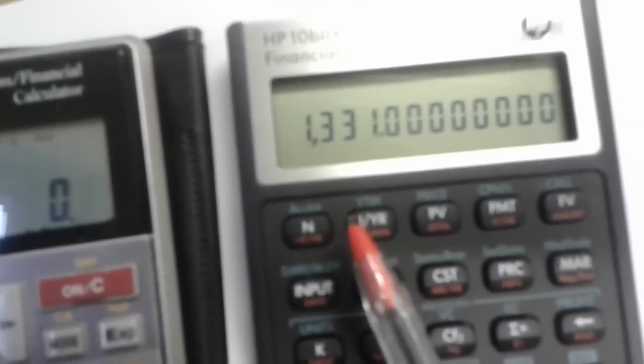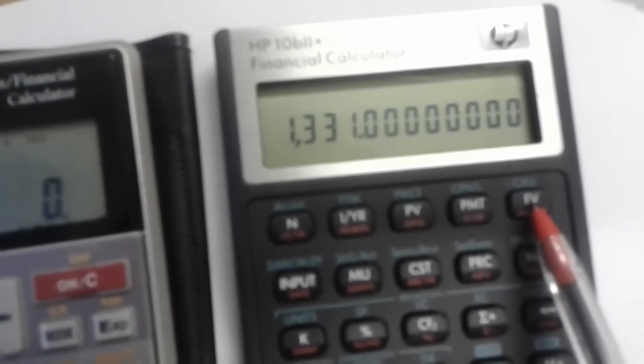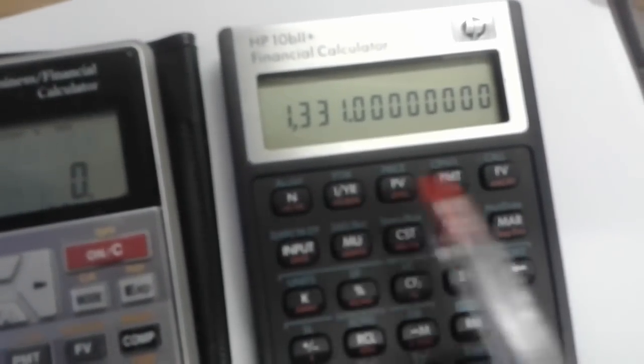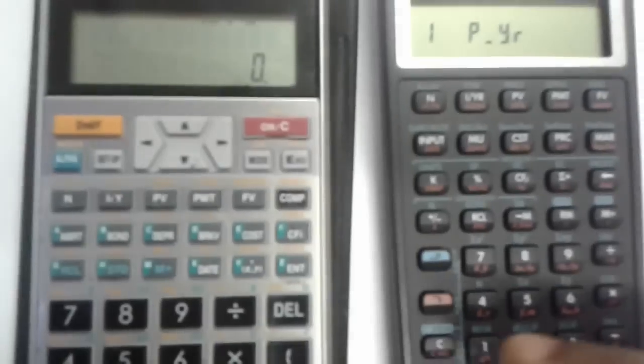Now let's look at HP again. Same thing. There's your N, there's your I, there's your PV, there's your PMT, and there's your FV. With HP, there's no need to press compute. You just go straight to what you're looking for. And before I continue, you must know how to clear the memory for your calculator. So for Sharp, it's second function, alpha, 0. You see, there, clear memory. You say 0. It's now cleared. Now for the HP, it's just shift, clear all. Shift, clear all.